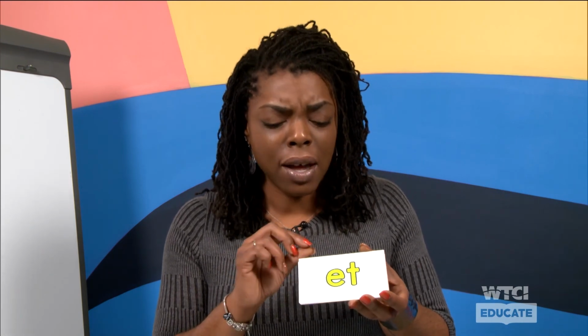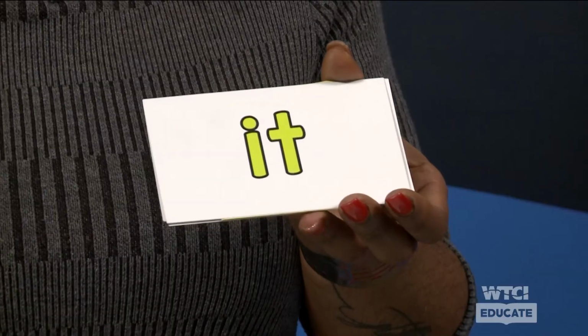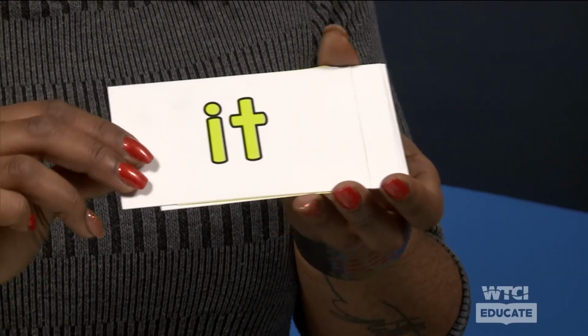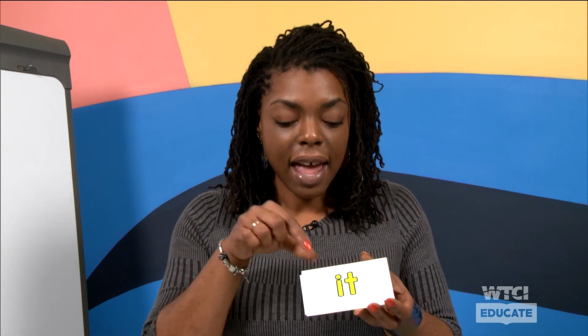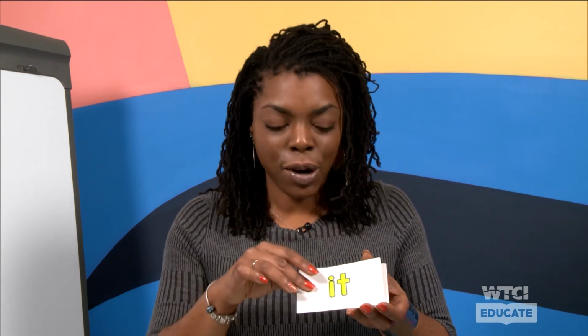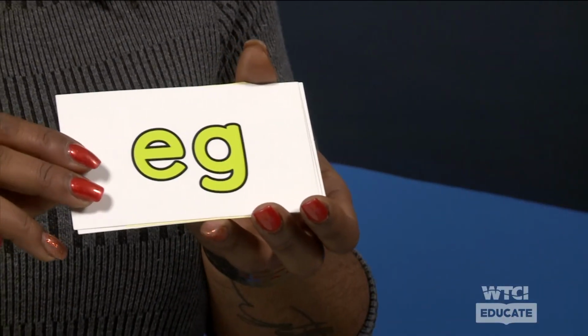Et. Let's spell the word wet. It is a wet day outside this morning. Wet. W-E-T. Wet. It. Let's spell the word sit. It. S-I-T. Sit. Great job. Egg.